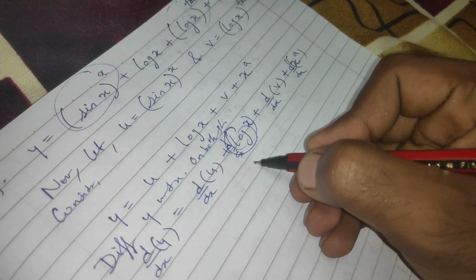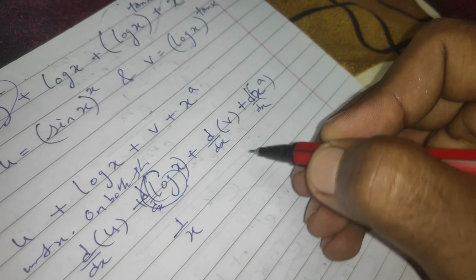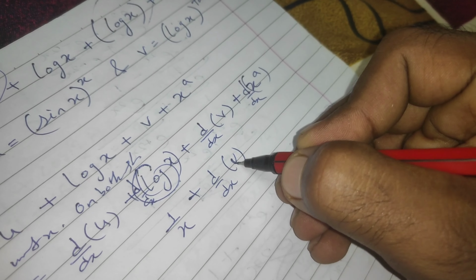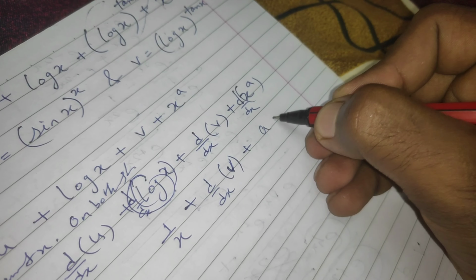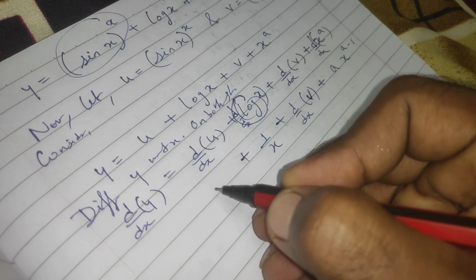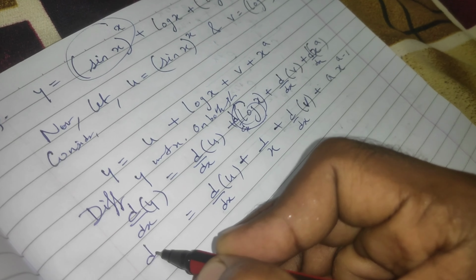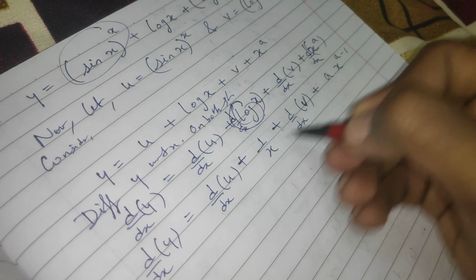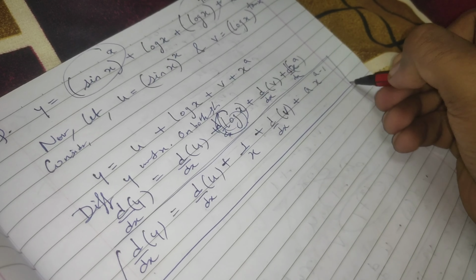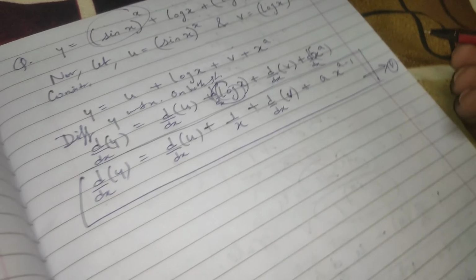So in the next step I can write 1 by x, and here a x raised to a minus 1. The derivative of v as it is, you have to write, plus derivative of u as it is, equal to d by dx of y, okay. So we have simplified it till here. Make it equation 1, okay, till here we have done.